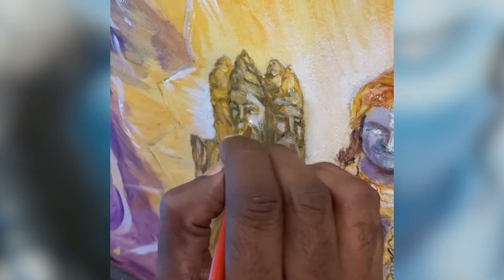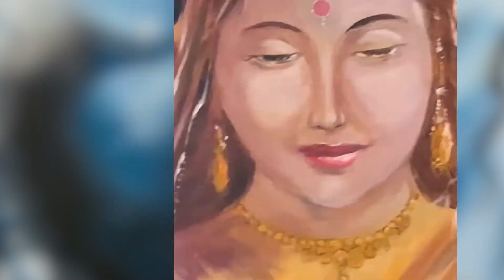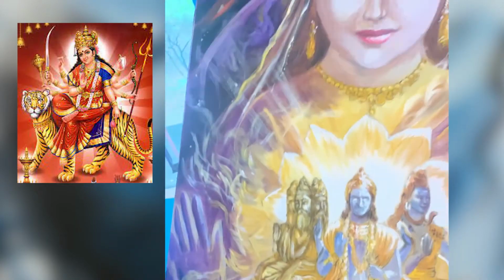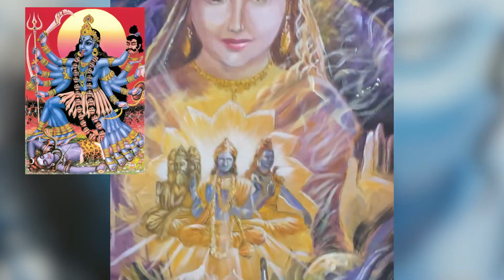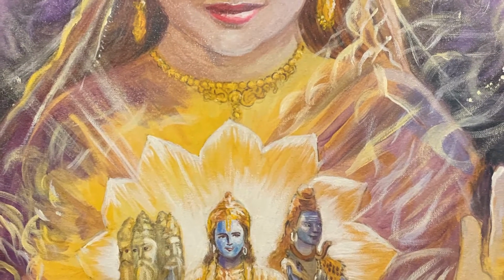The power of Shakti is represented through the female form in many manifestations, including Durga, the warrior, Kali, the goddess of death, and Parvati, the goddess of fertility, love, beauty, and harmony.